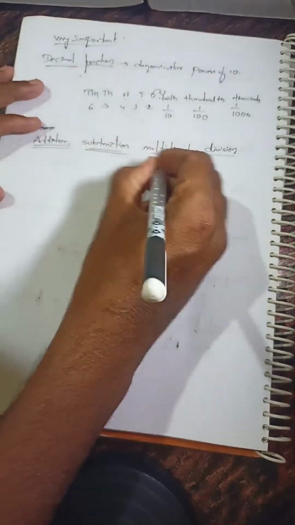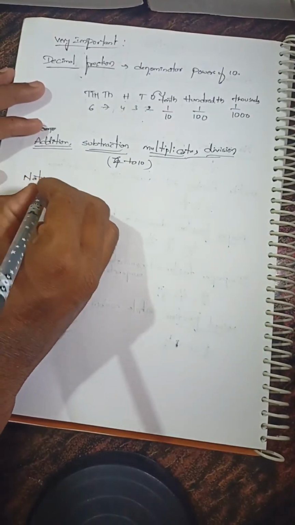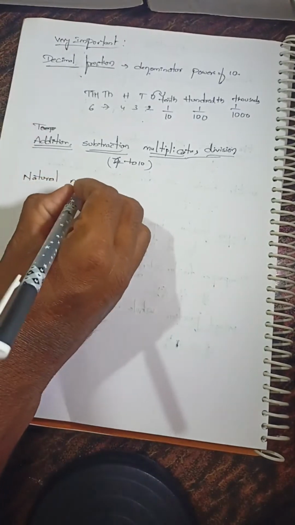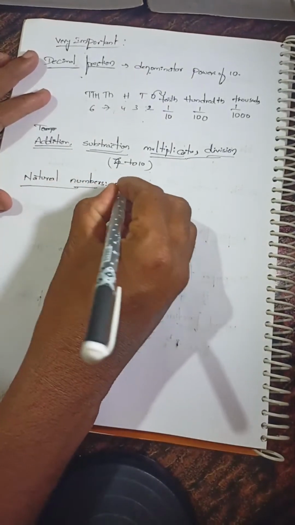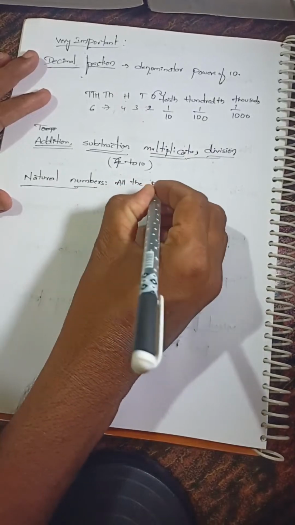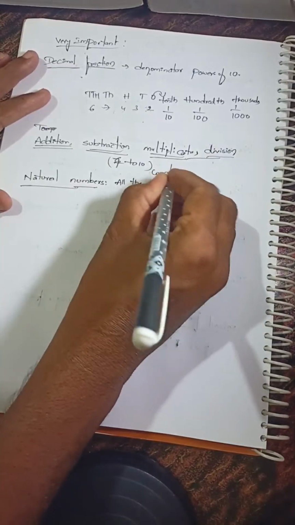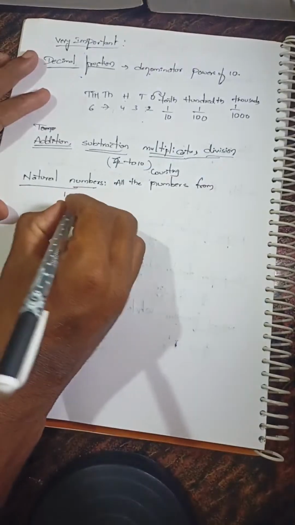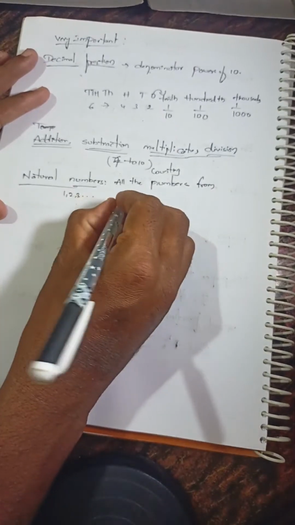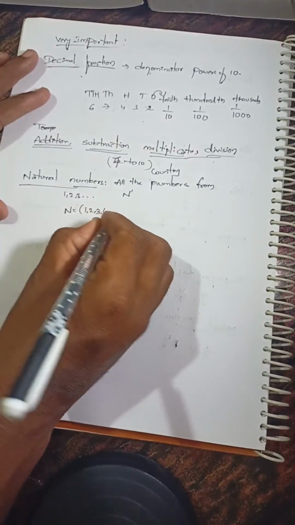The basics which you are going to teach for the 7th grade to 10th grade, that is called natural numbers. So let me write this one first. Natural numbers: all the positive numbers, all the counting numbers from 1, 2, 3 and so on, denoted by letter N. So N is equal to 1, 2, 3, 4 and so on.